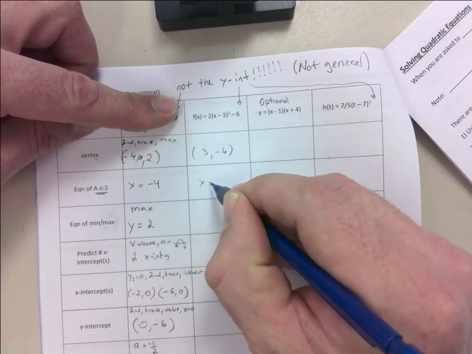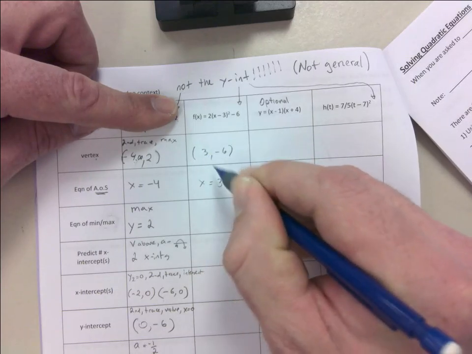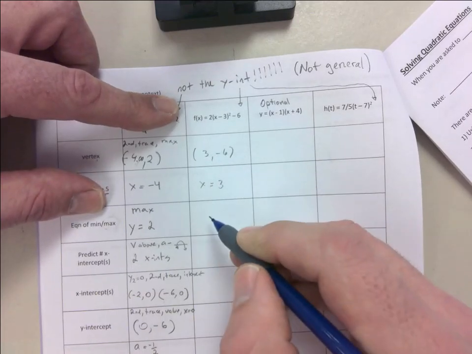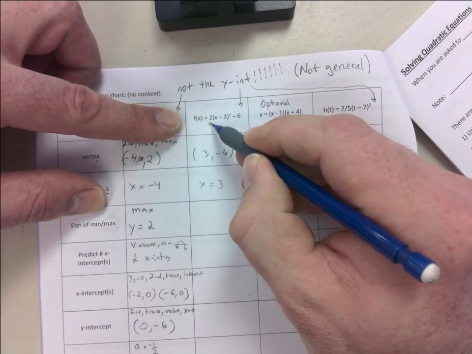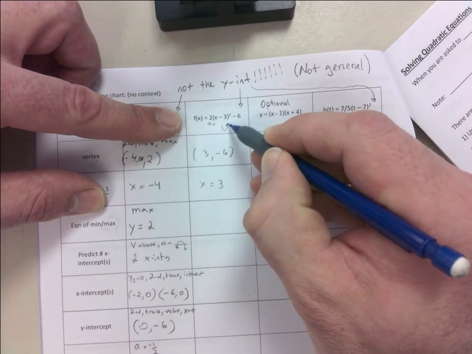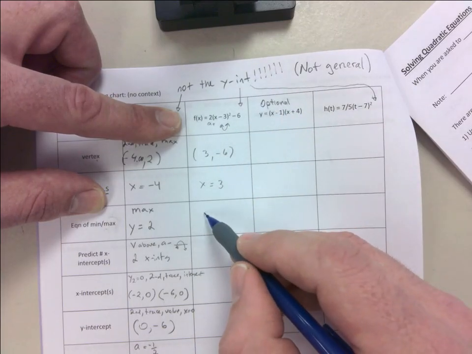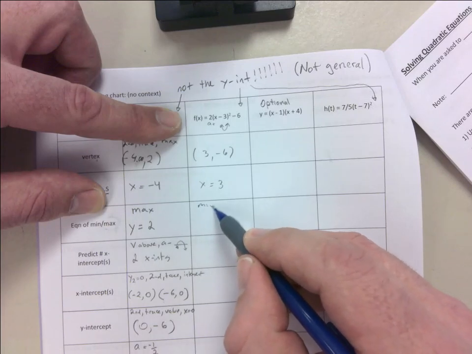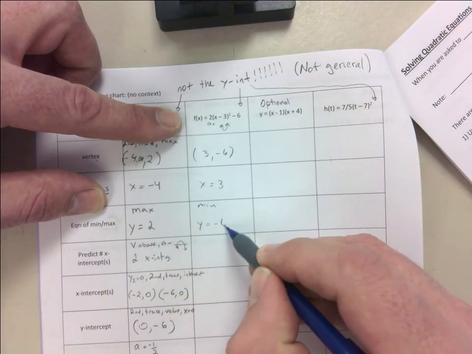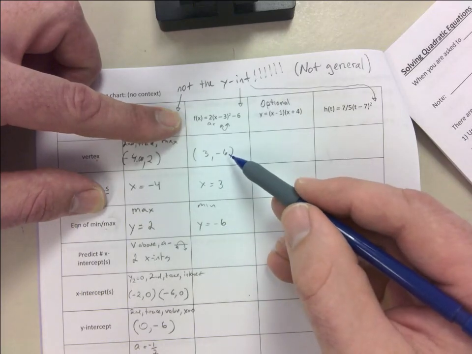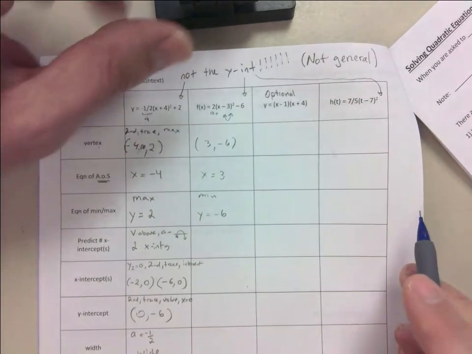The equation of the axis of symmetry is given to me by this. This one, A is positive, right? So we know that this is pointing up. So in this case, I have the equation of the min, which is y is equal to -6. It's given to me by the y value of the vertex.